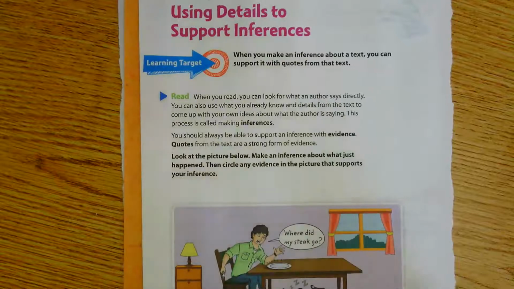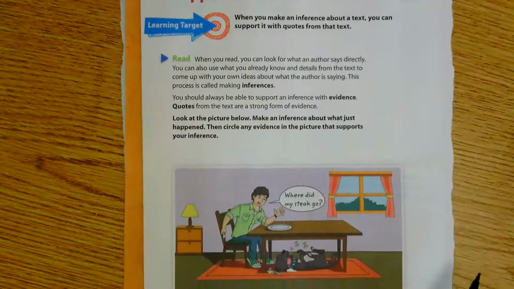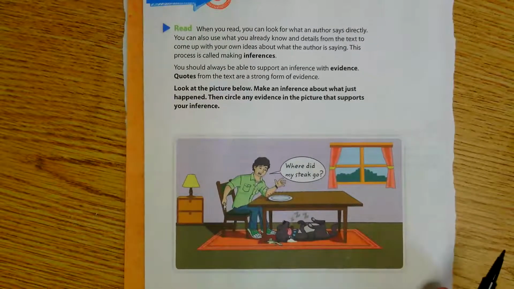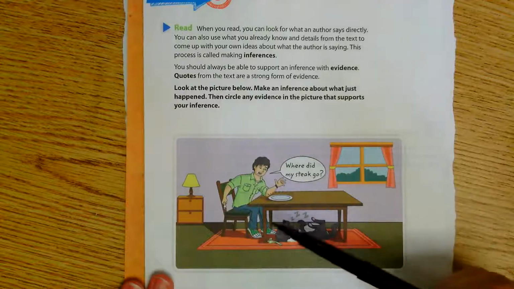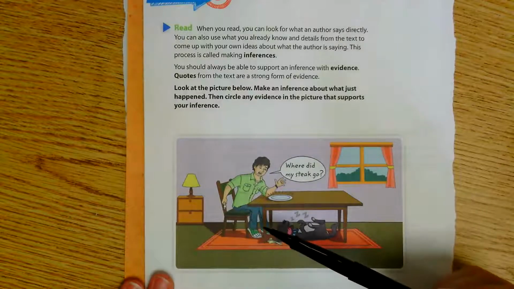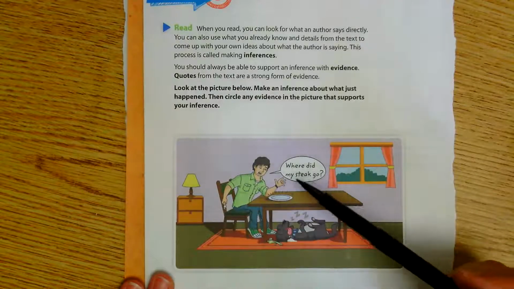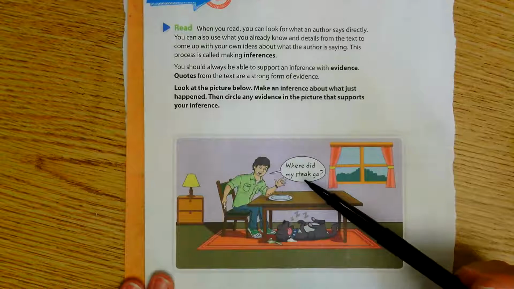So we're going to do a little activity. It says, look at the picture below. Make an inference about what just happened. Then circle any evidence in the picture that supports your inference. So let's look at what we see here. I see a man, and he's looking maybe at his dinner table, and he says, where did my steak go? So I'm going to assume he's eating dinner because he's eating steak.